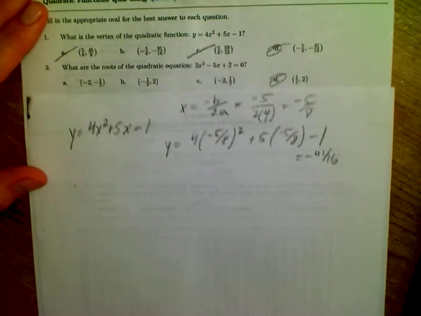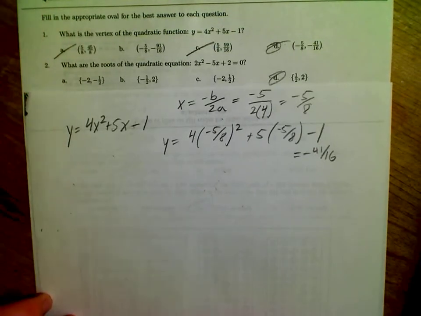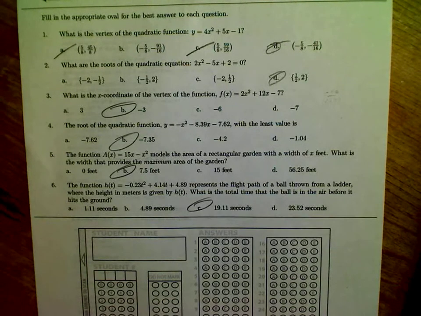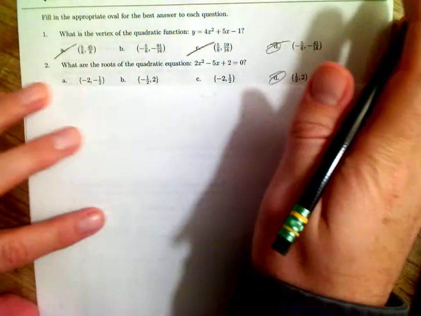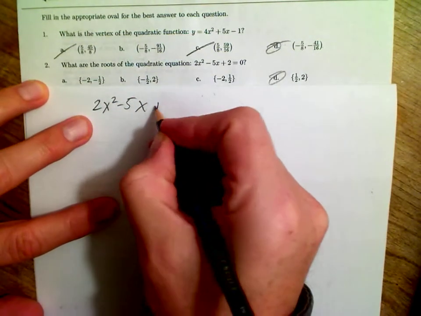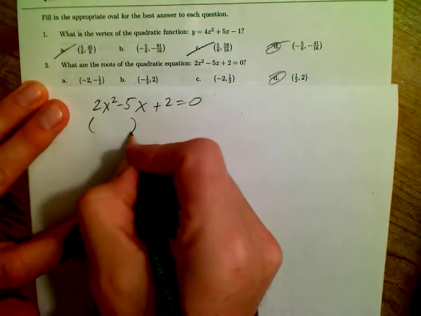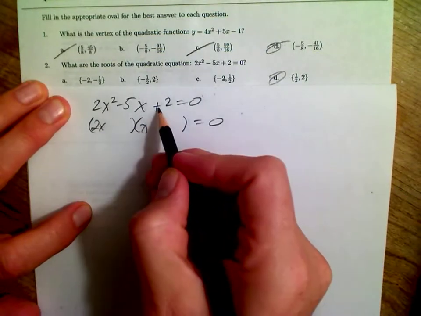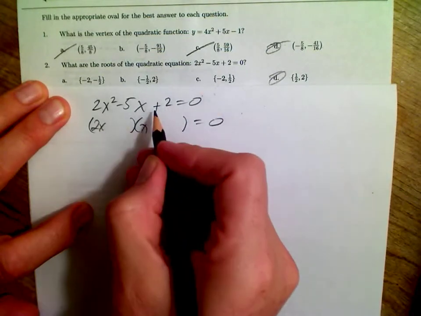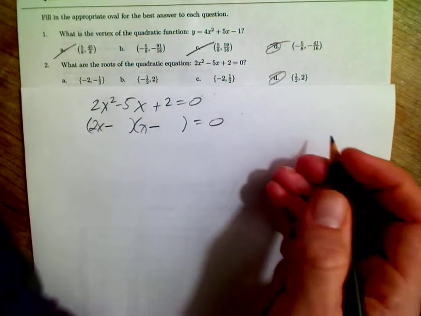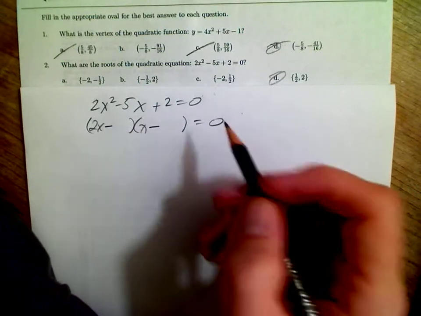Okay, 2. What are the roots of the quadratic equation 2x squared minus 5x plus 2? There are different ways to solve this, but I am going to factor this quadratic equation, if it is factorable, and this one I believe is. So you have 2x times x, two values multiplied to make positive 2, with the middle term of negative 5x, so we know those both have to be negative. So it's either 1 and 2 or 2 and 1.